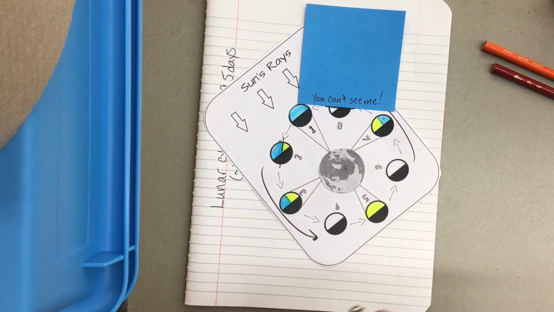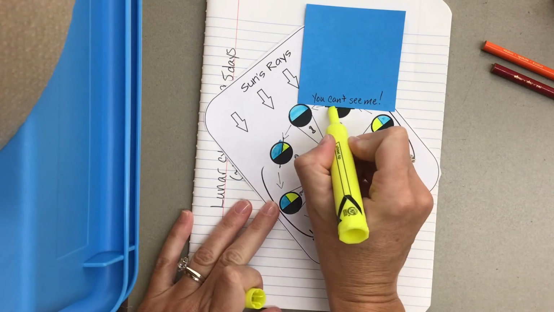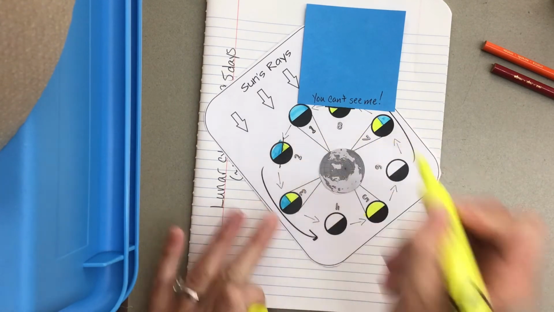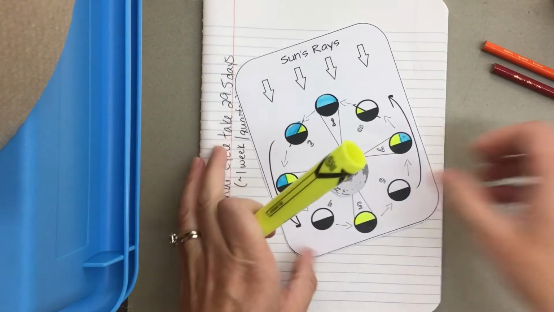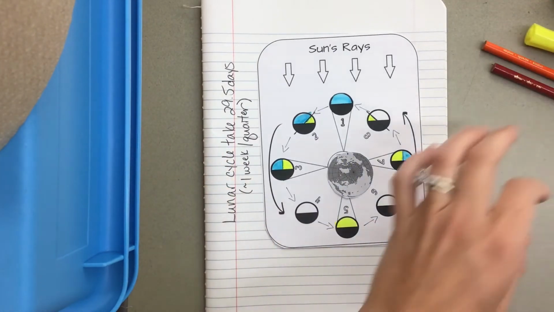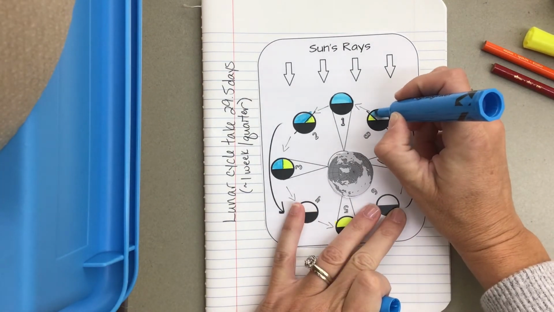So draw that line there. The small sliver of moon we can see is on the left-hand side. And as you'll notice, position 2 and position 8 look very similar. They're just mirror images of each other. They're flipped.